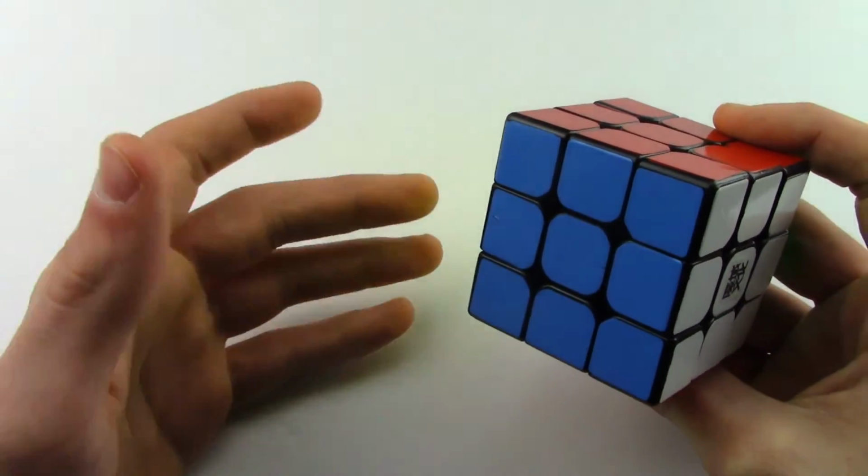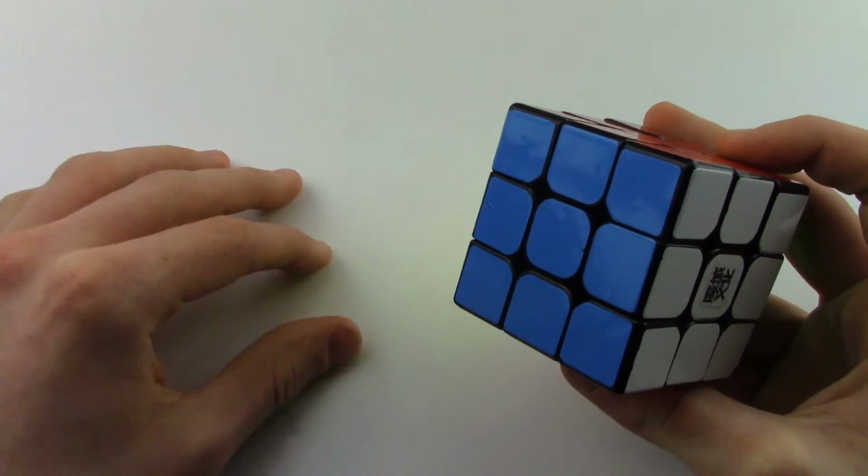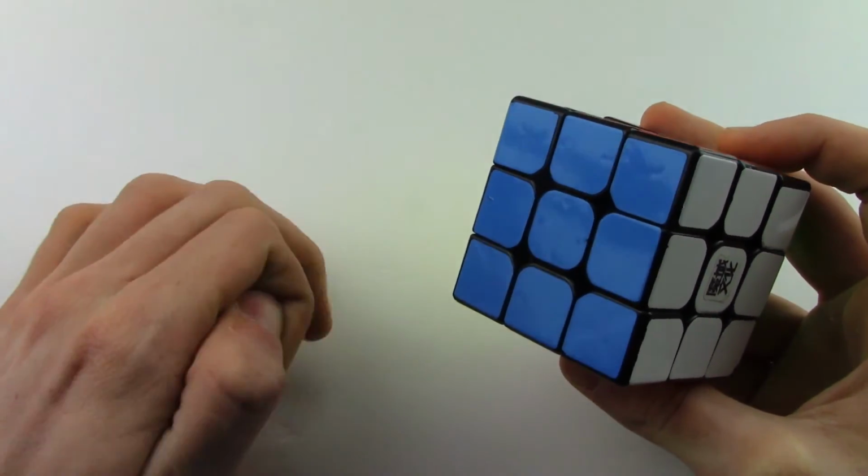And averaging 30 seconds isn't bad either. That's actually what I averaged about a couple months ago before I started doing this technique. So definitely just make sure you practice.